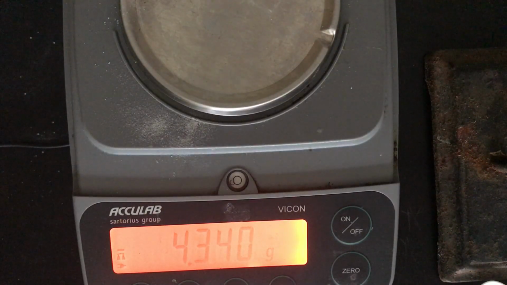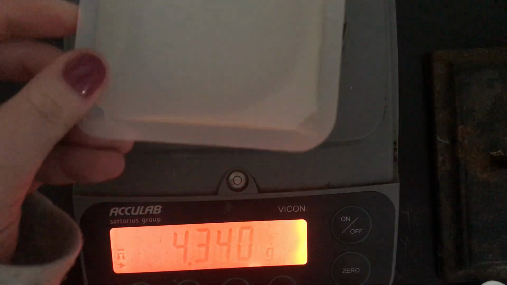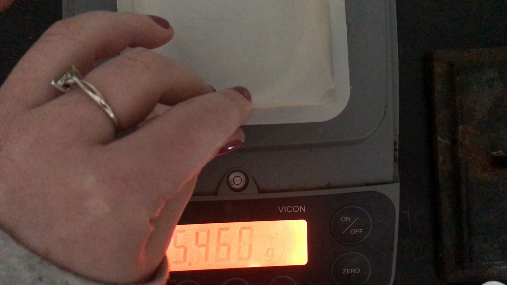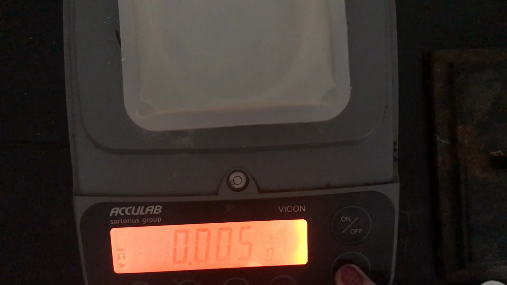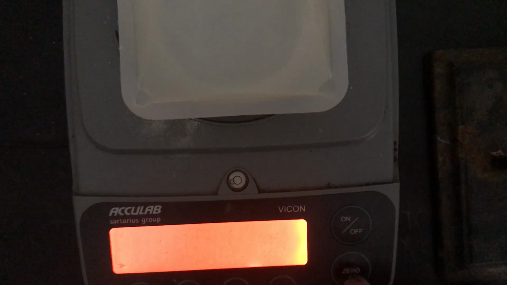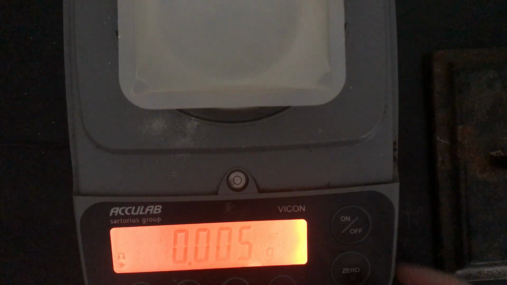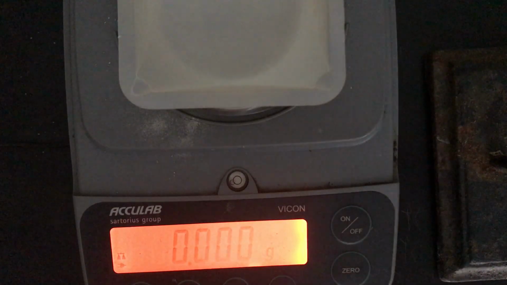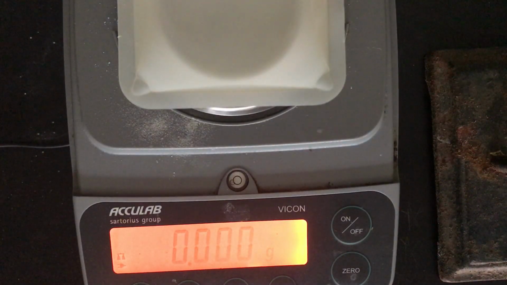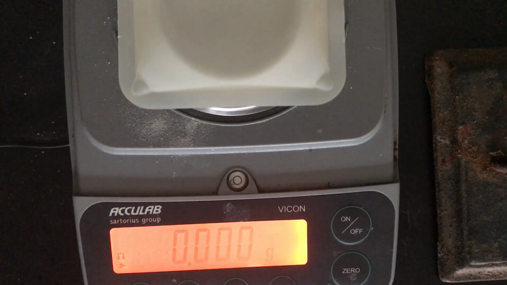All right, and then last but not least, we need the mass of 1 teaspoon of water. So we're going to put our weigh boat back on here. We're going to hit 0. All right, then we're going to add in 1 teaspoon of water.